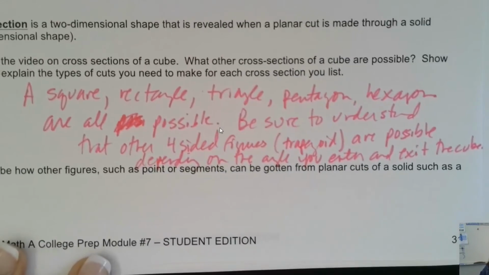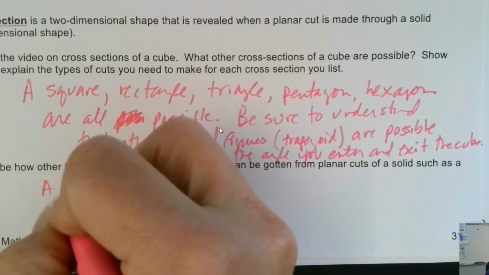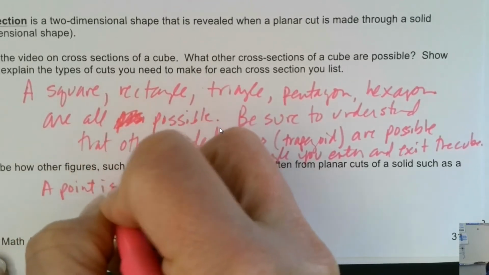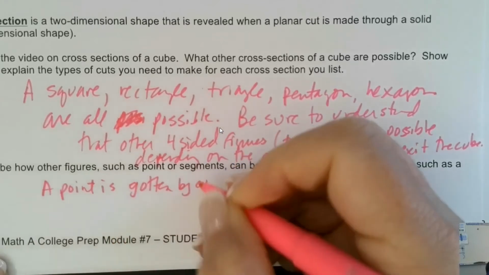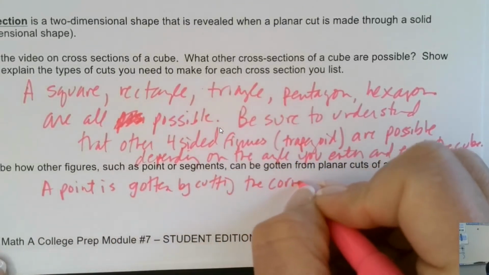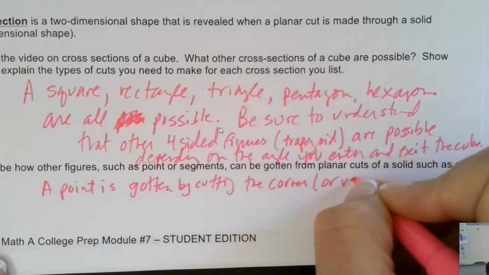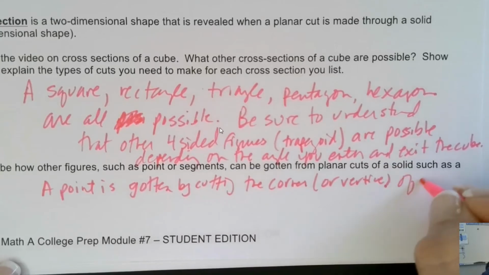Okay, describe how other figures such as points or segments can be gotten from planar cuts of a solid such as a cube. A point is gotten by cutting the corner or vertex of a prism.